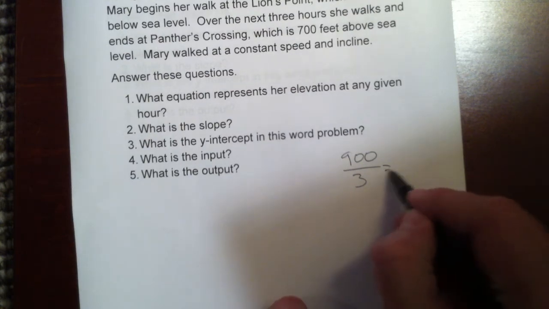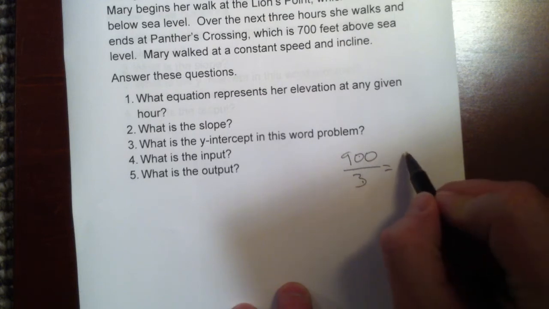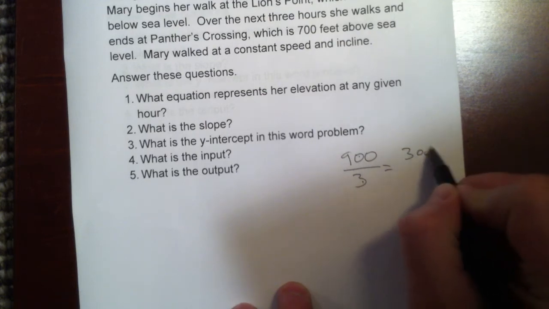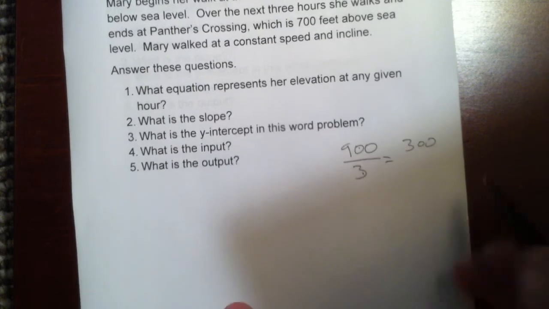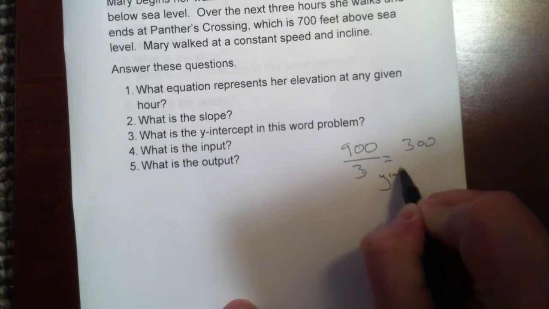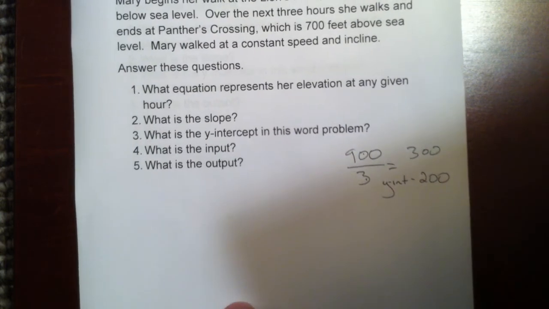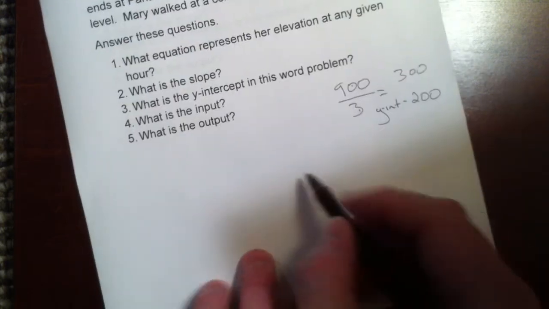Now our slope is therefore going to be, because this is the rise, this is the run, our slope is going to be 300. Our y-intercept, you need to think of your y-intercept as where we started, at the very least where she was. Well, in this case, it's going to be a negative number because she was below sea level. So now we have our slope, and we have our y-intercept, which is going to be negative 200. And now we have everything we need to write our equation.